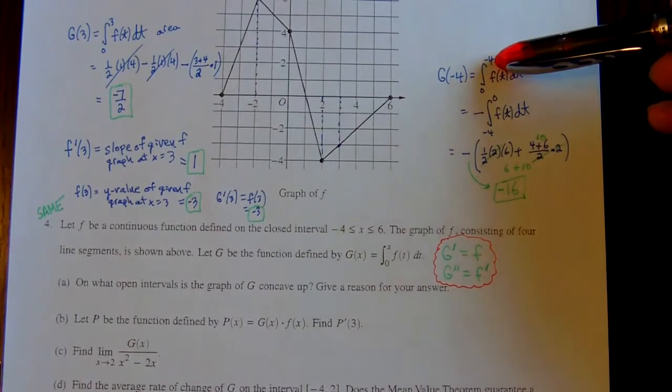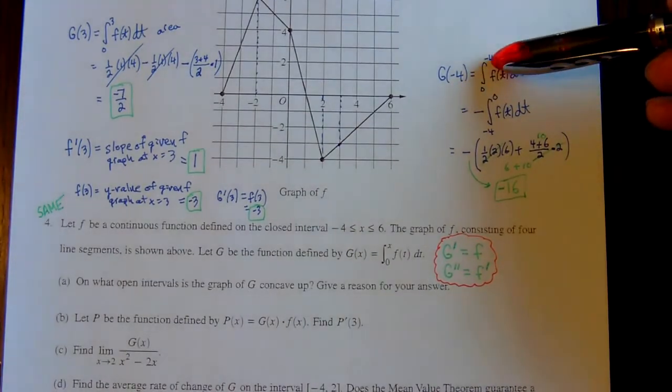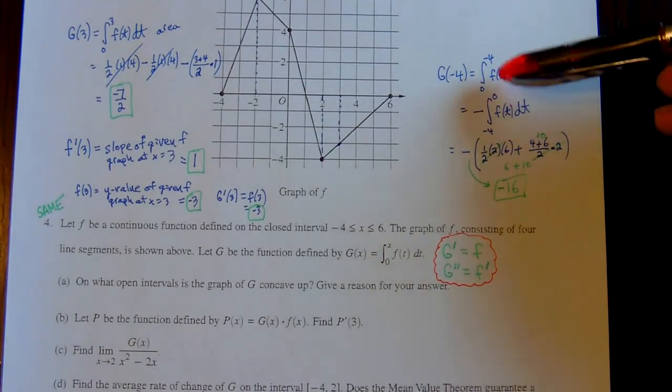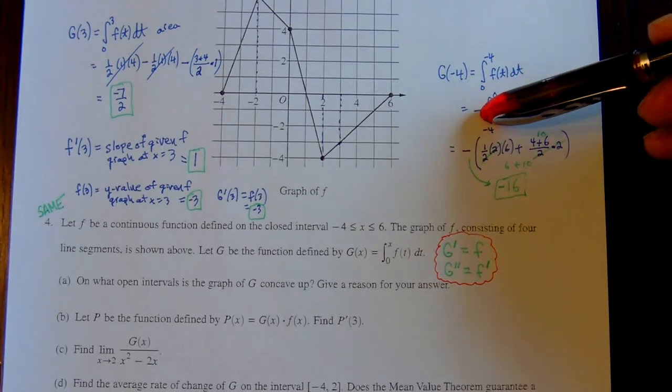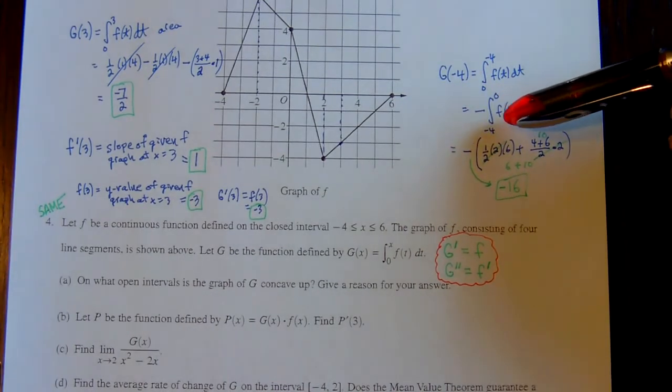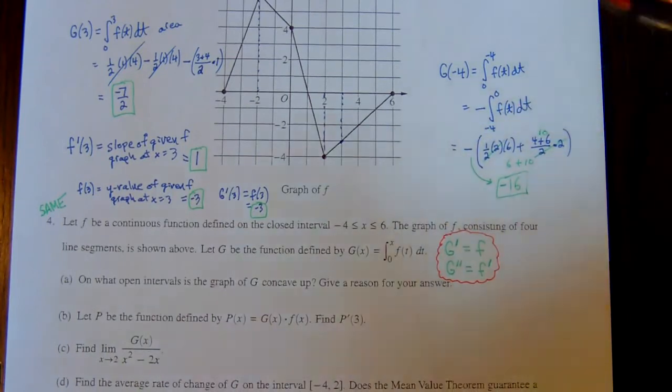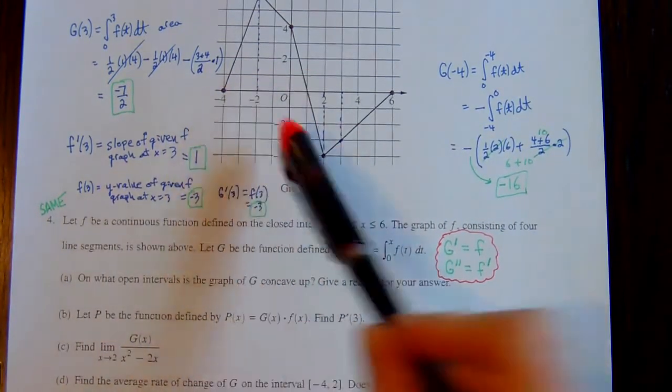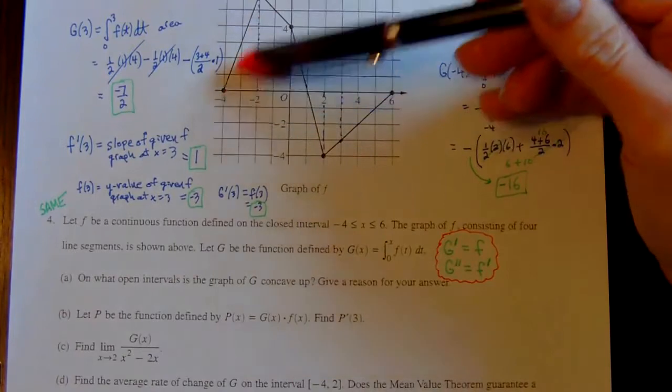So when I'm integrating between 0 and -4, we should have the least to the greatest. So I'm going to flip it. And then when you flip it, that changes the sign of the integral, so make sure you stick that negative out there. And then you're going to do the area between -4 and 0. So when I went in between -4 and 0, it wasn't like one trapezoid where I could do one area.